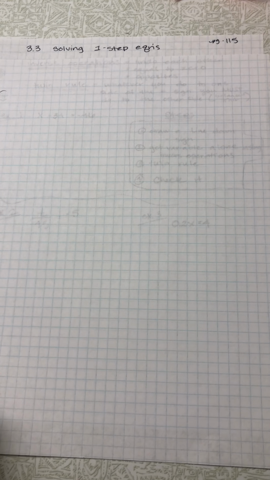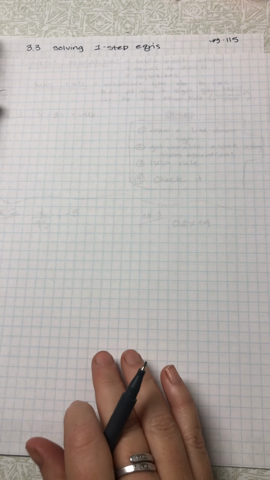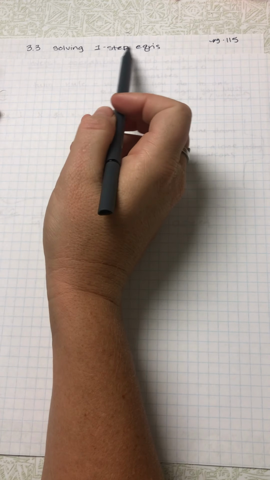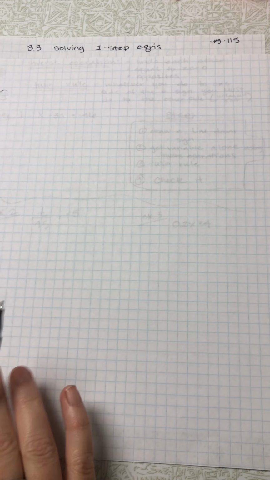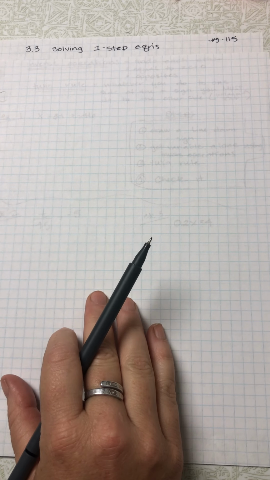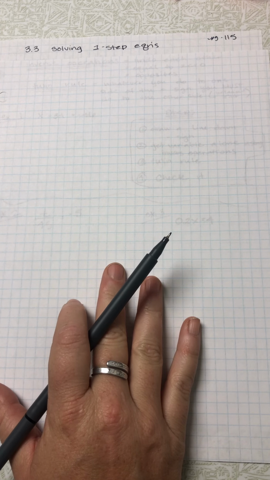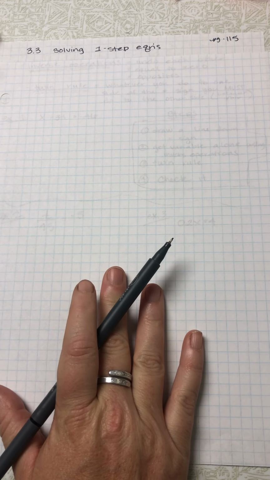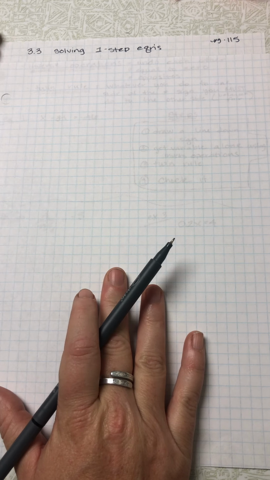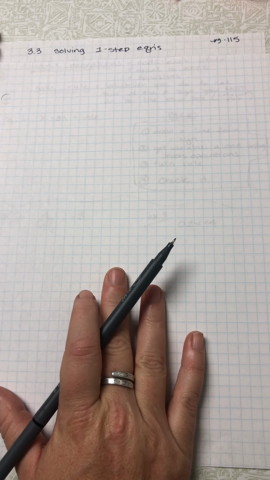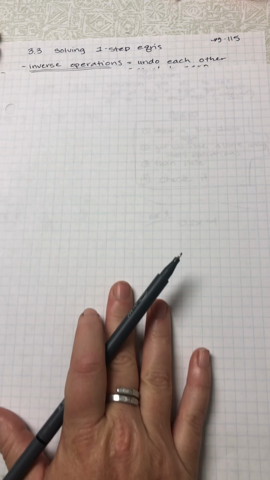Hi, 7th grade. We're moving on to 3.3, Chapter 3, Section 3, which is solving one-step equations. This is something that you did last year in 6th grade, but this year we are going to build upon it and move on to two-step and multi-step equations. So we want to make sure we have a solid understanding of the steps for even basic ones, okay?